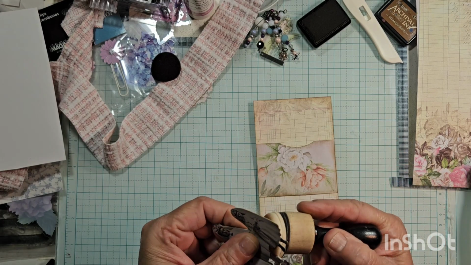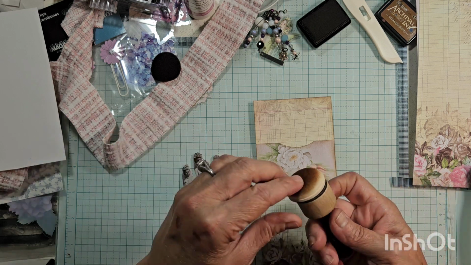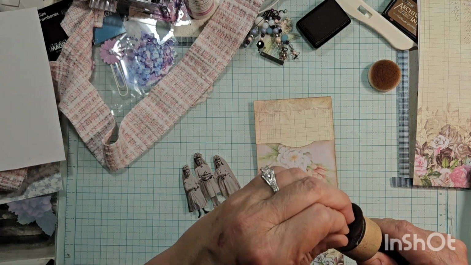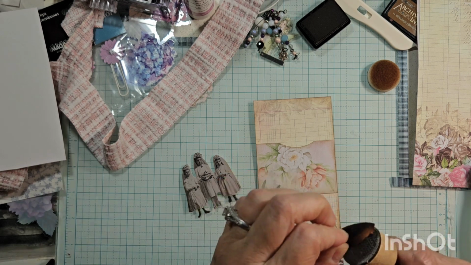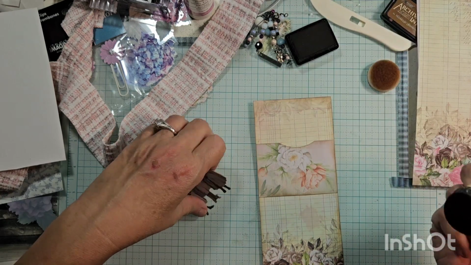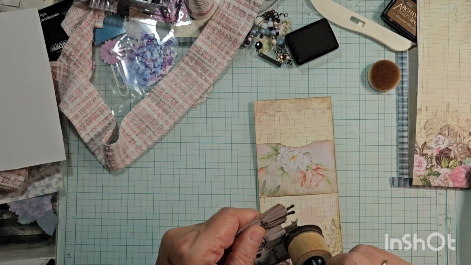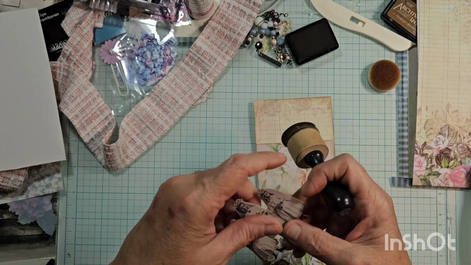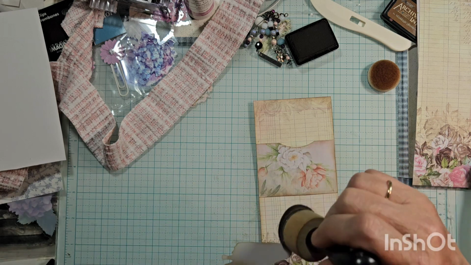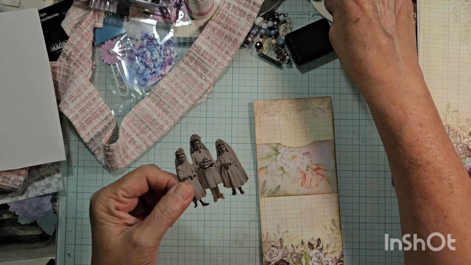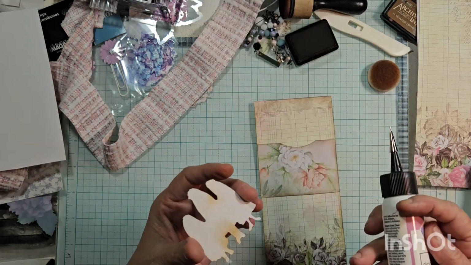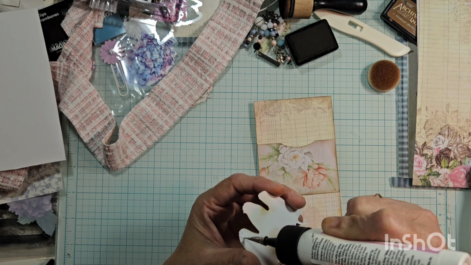I'm gonna get enough of that white off. Let's see. This feels like I've got an issue going on with that one. Feels like it just isn't wanting to take as much ink. Let's see, I do. Well, we'll figure it out. Let's get these ladies down where they belong.